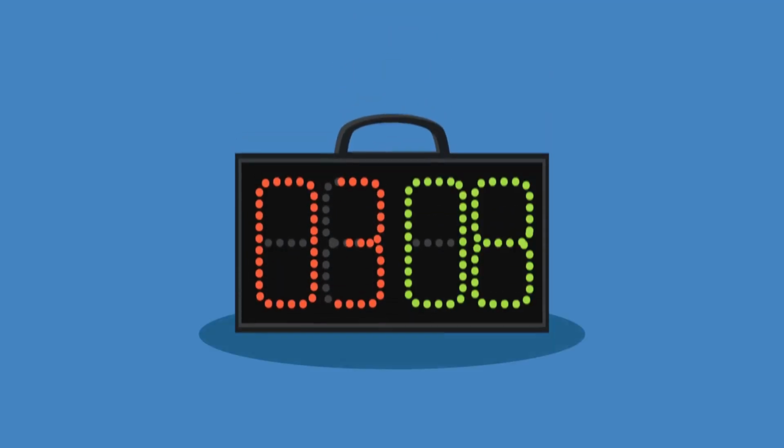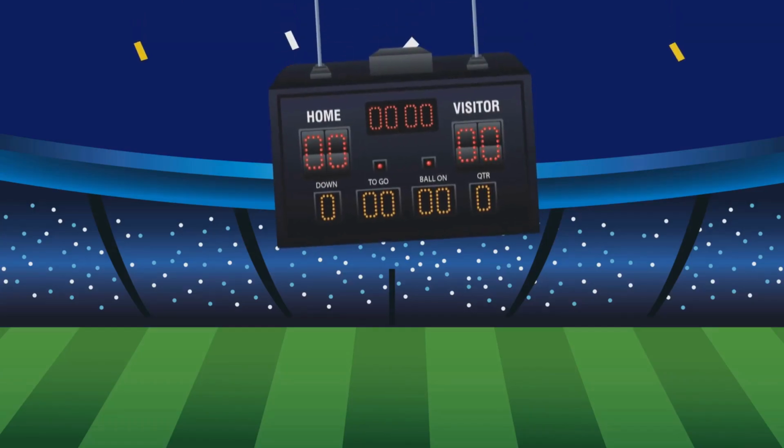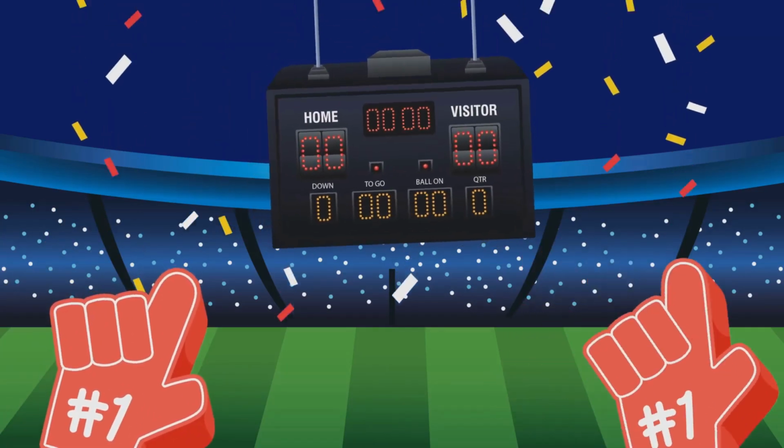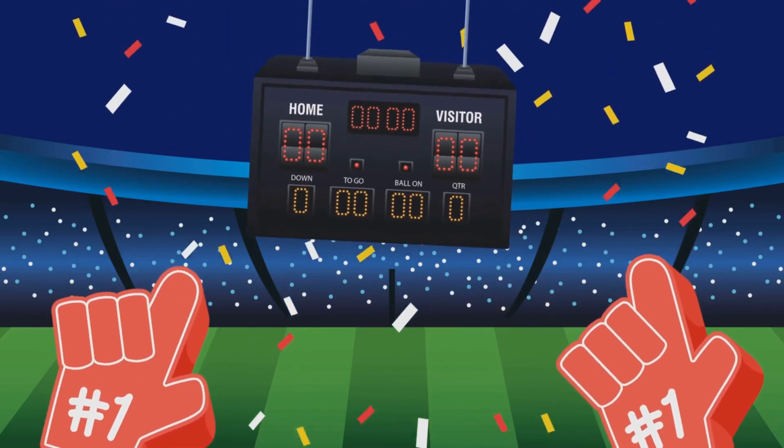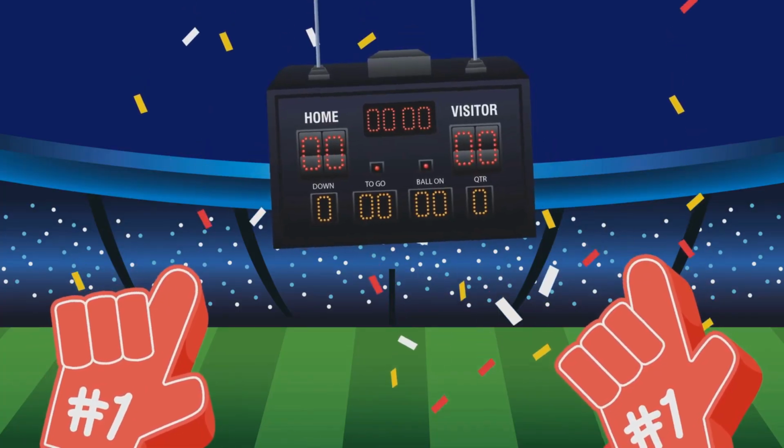The final times are on the board. For Tool A, Pixelmator Pro, the total time from start to finish was 3 minutes and 17 seconds. For Tool B, Adobe Photoshop, the total time was 4 minutes and 48 seconds.